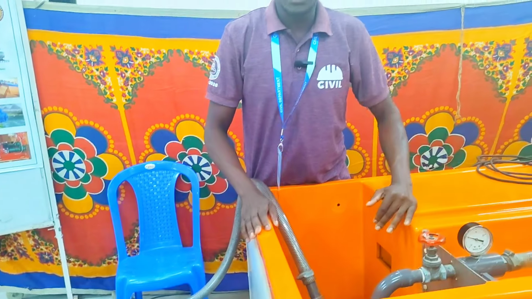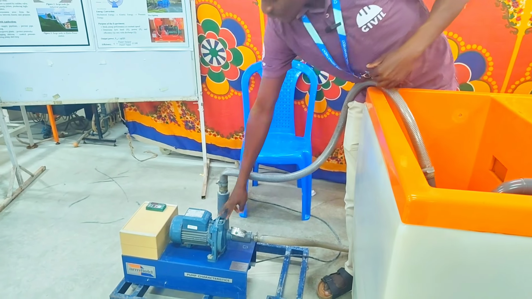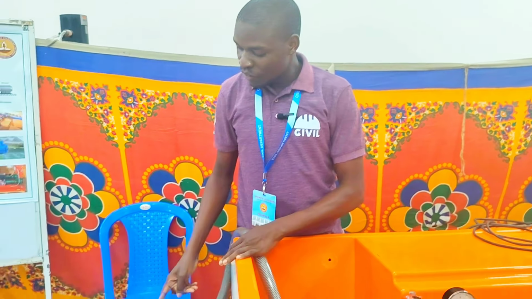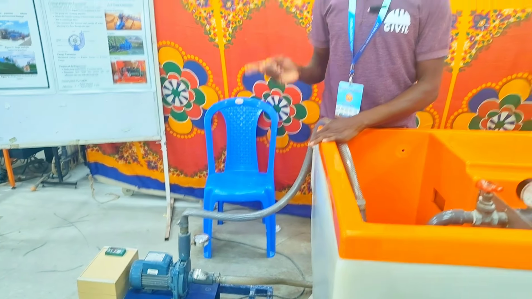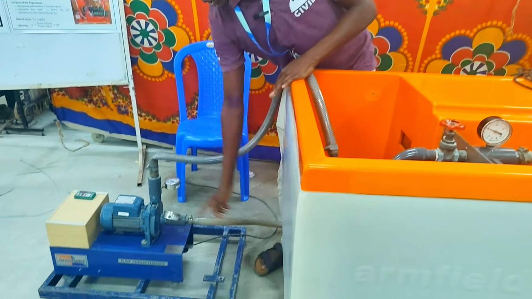The centrifugal pump works on the principle of converting mechanical energy to hydraulic energy. The pump has a part called the impeller. The impeller has a fan-like structure called vanes, rotating at a very high speed. At the center, the pressure is low, so it sucks water from the tank into the impeller.